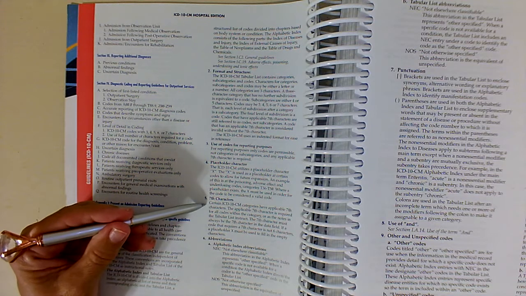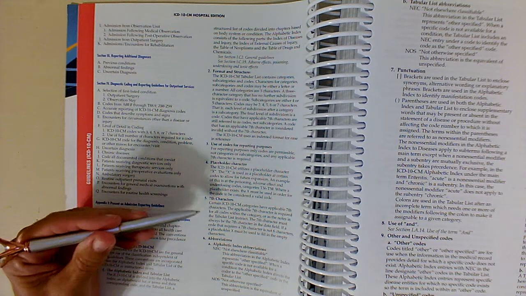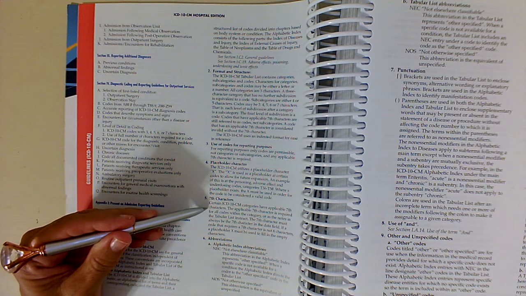So the guidelines for the 7th character extension can be found on page 4 in the front of your ICD-10 coding manual. It's section 1A, number 5, 7th characters. And I'm going to read through that really quick. Certain ICD-10 categories have applicable 7th characters.